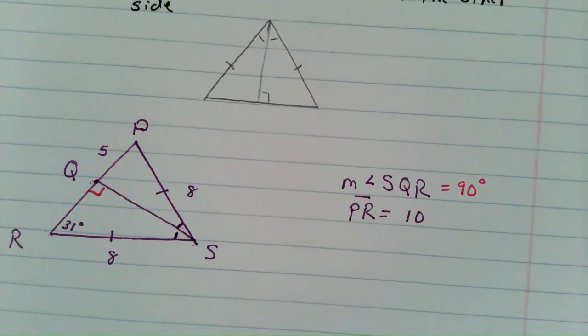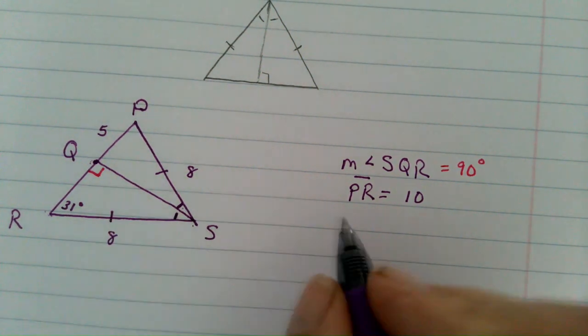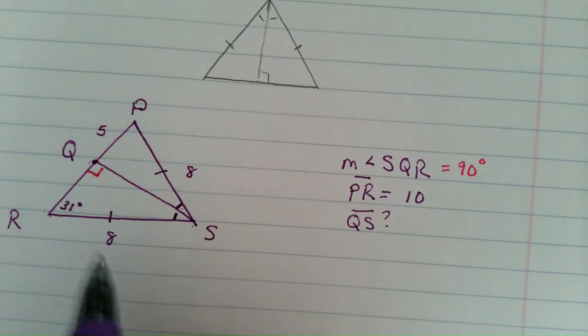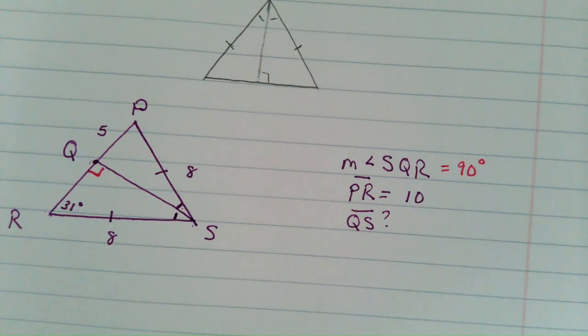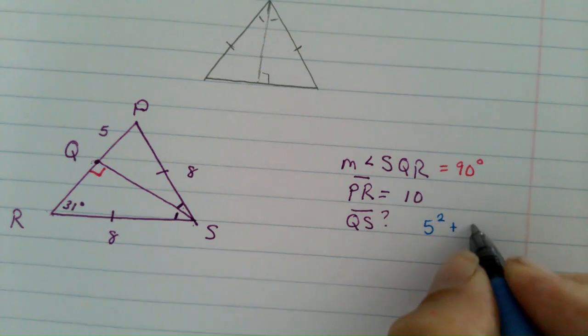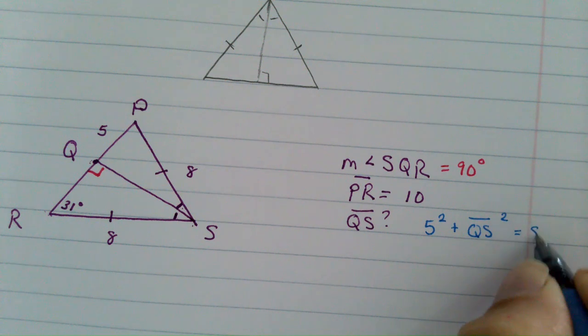Okay. Could we find QS? Well, we see a right triangle, correct? So 5 squared plus however long QS is squared is going to equal 8 squared.